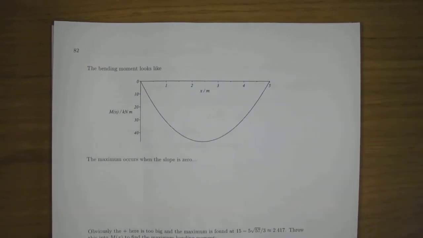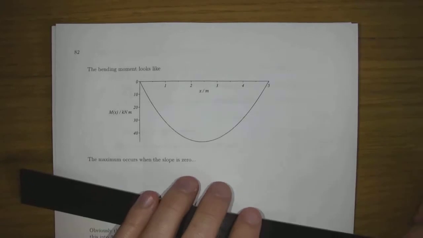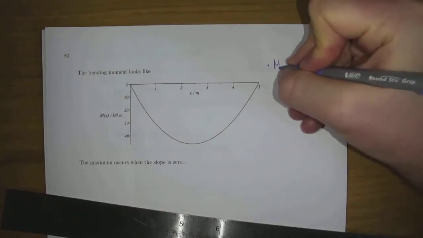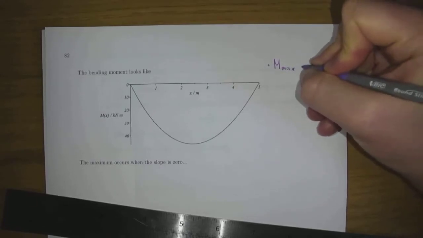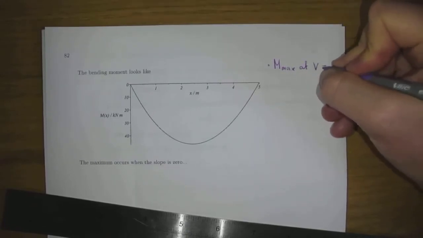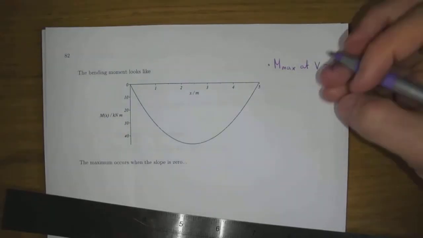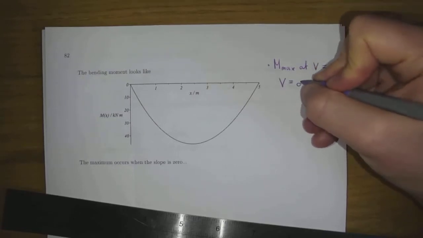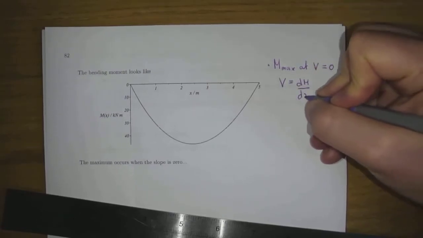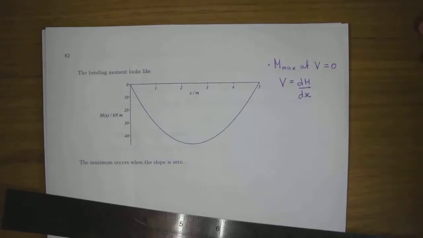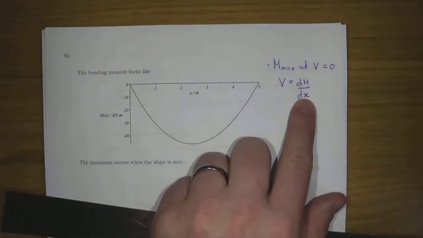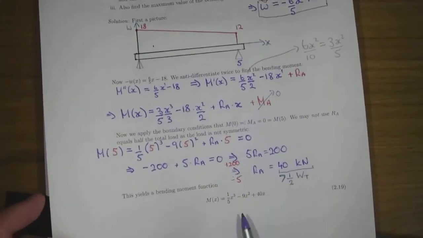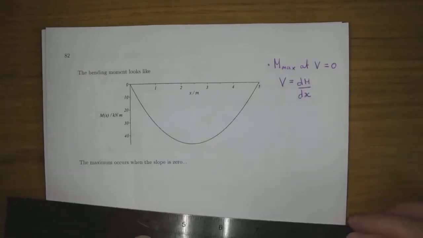So there's 2 ways you can understand this. One is you use your engineering knowledge, which says that the maximum bending moment is at the shear equal to 0. And then all you need to know is that the shear is equal to the derivative of the bending moment. So to say that the shear is 0 is to say that the derivative of the bending moment is 0. And you should have the derivative of the bending moment here. Now we'll probably go back and differentiate this.